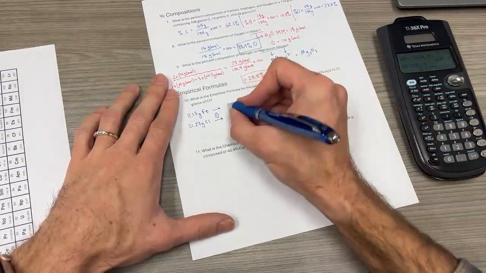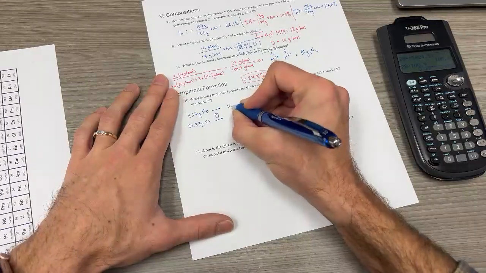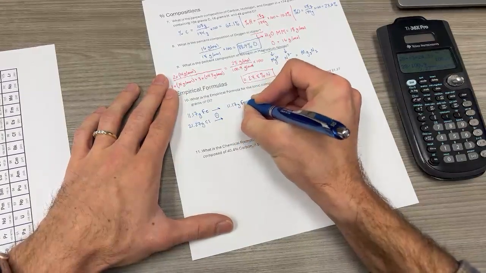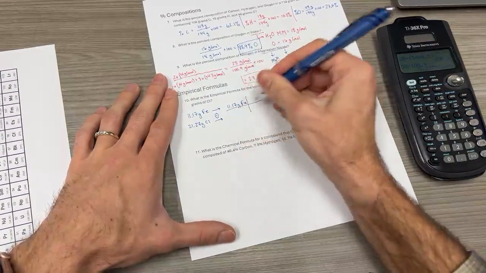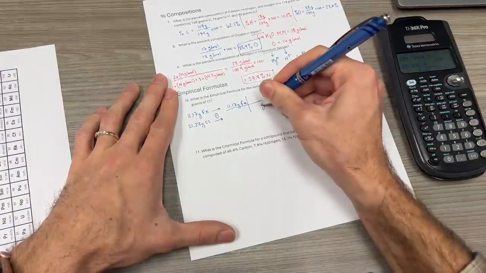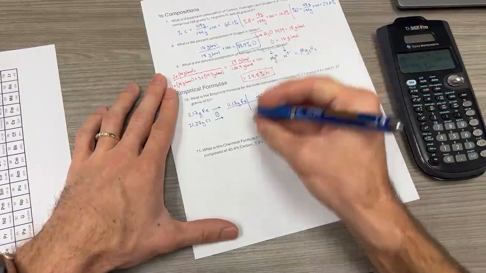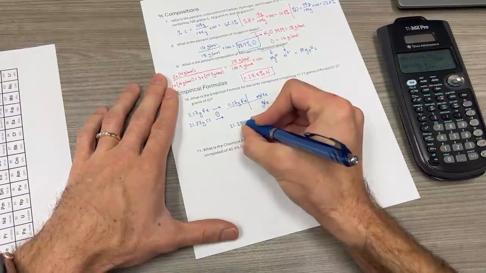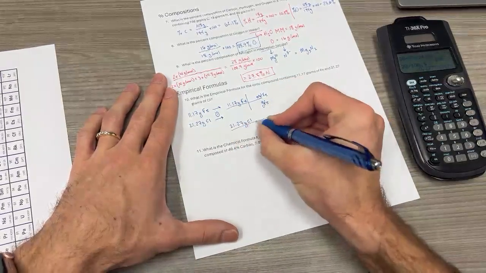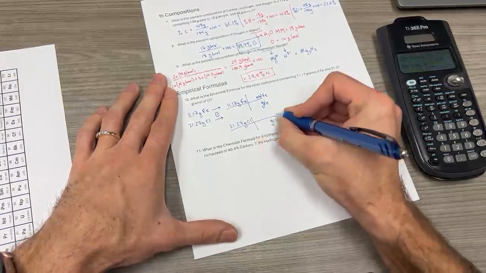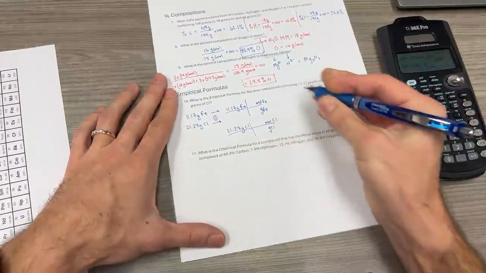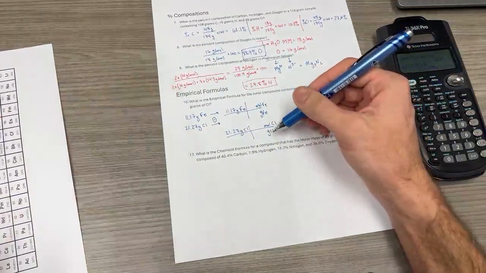So we should actually set this up much like we did on the front page. I need to cancel units of grams of iron, and I need to get into moles of iron. And in the same way, I need to cancel grams of chlorine, and I need to get into moles of chlorine. You'll notice that these units are the molar masses.